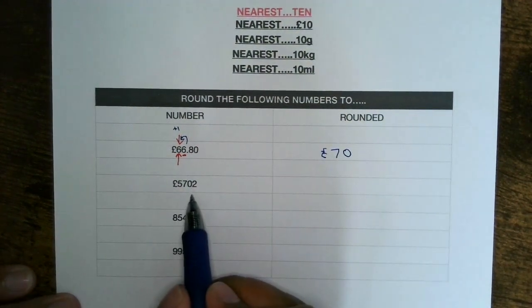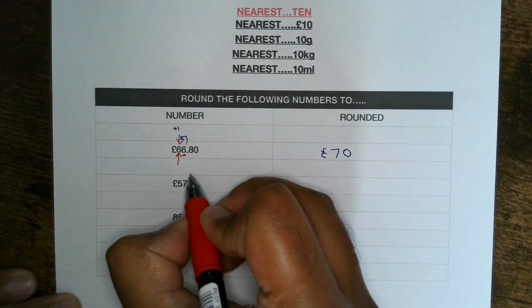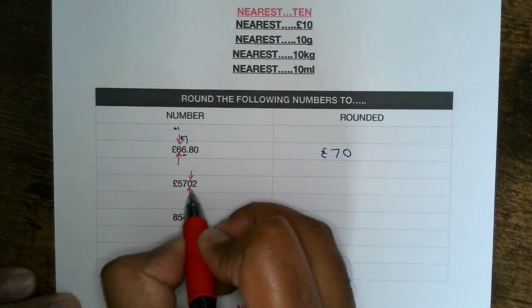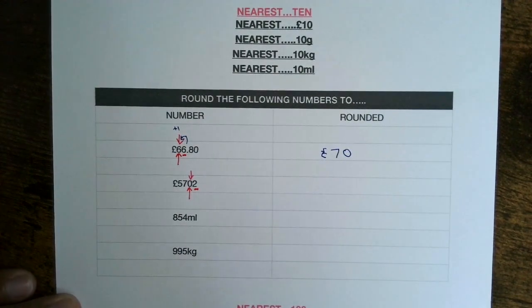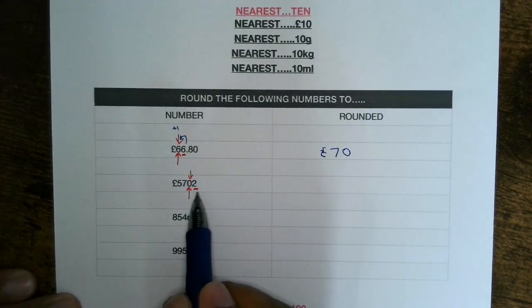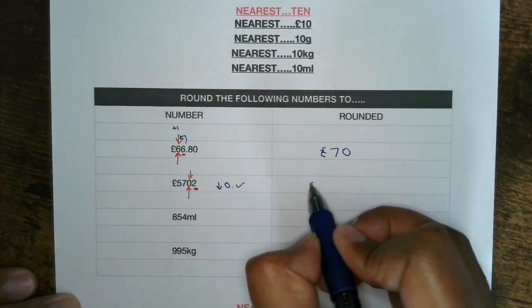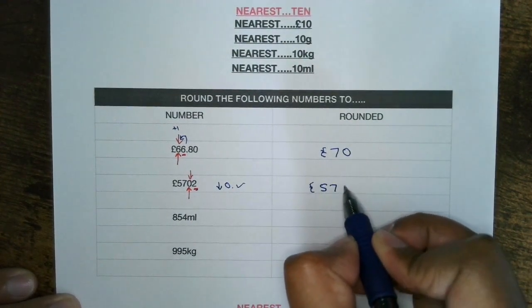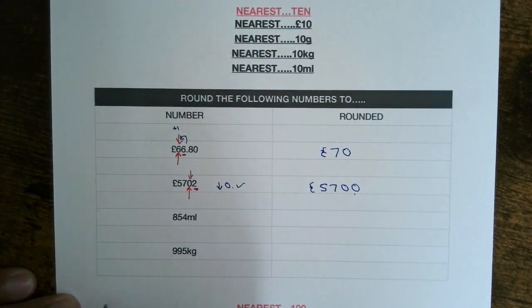Let's take a look at the next one. We want to round this to the nearest 10. So we're going to find our tens place over here, which is a 0. But we don't panic. We just follow the same methodology. We say, okay, I'll look to the number to the right. And I say to myself, is it greater than 5 or smaller than 5? Well, it's smaller than 5. So if it's smaller than 5, I'm going to take it back down to 0. Giving me an answer of 5700. All I've done is brought the 2 down to a 0 here.